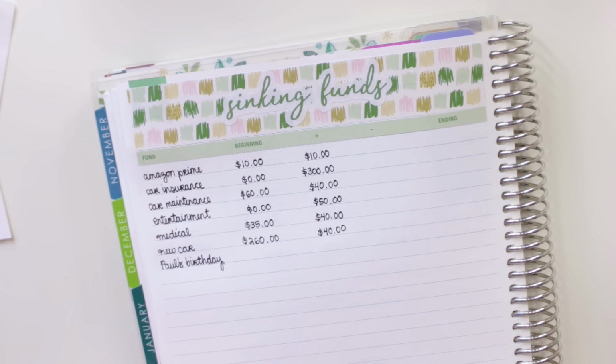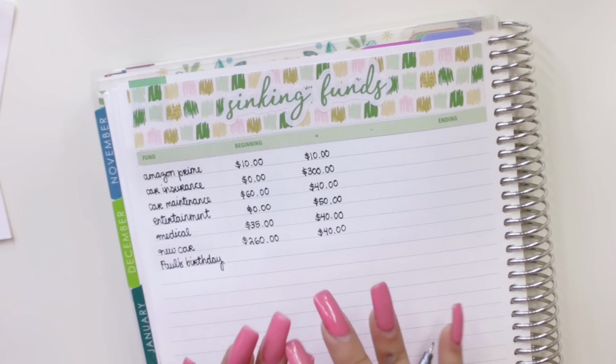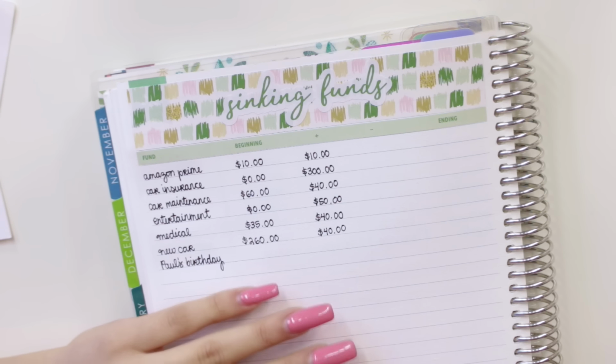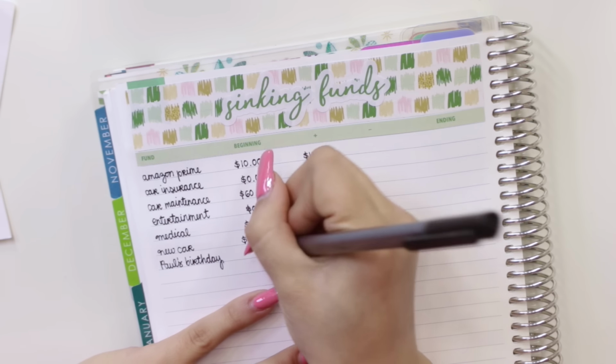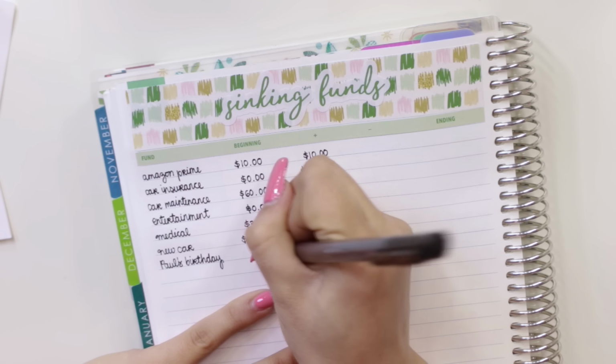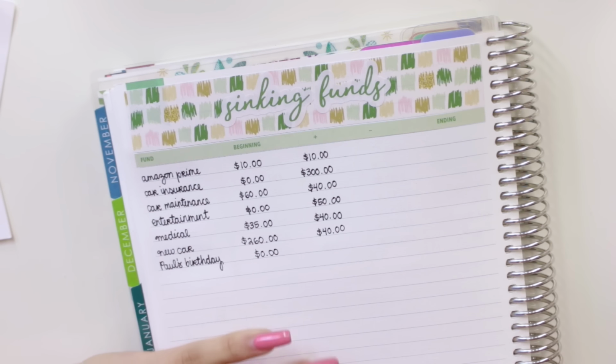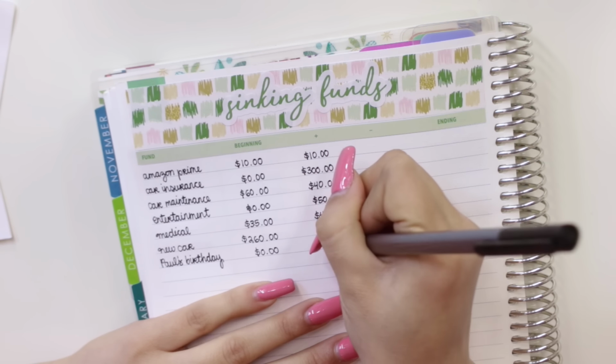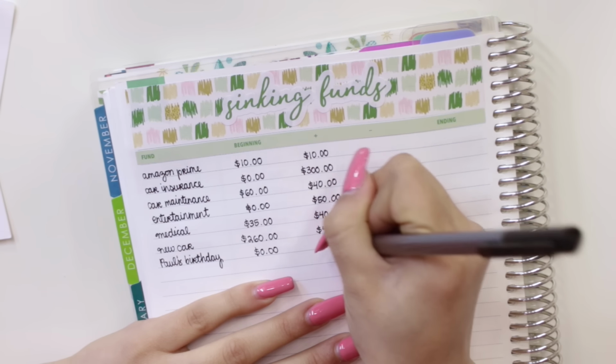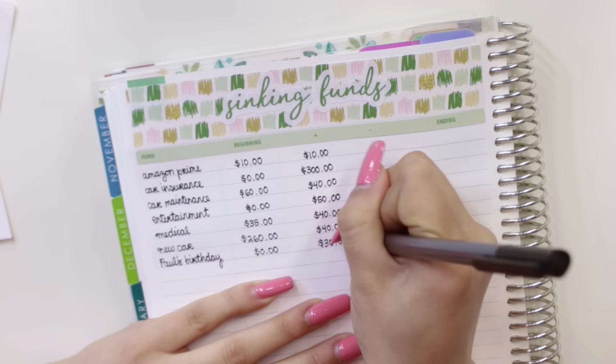And once again, I can't stress this enough. Sinking funds have literally saved me lots of stress. So for Paul's birthday, I don't have anything because this is a new category, and I am going to be adding $30 for this, at least this month.